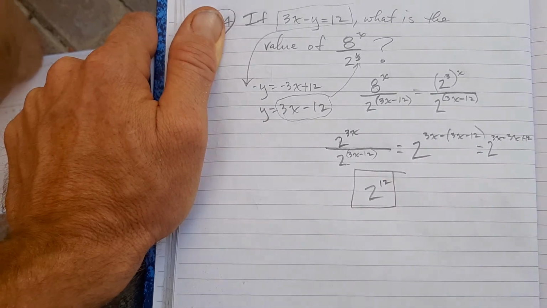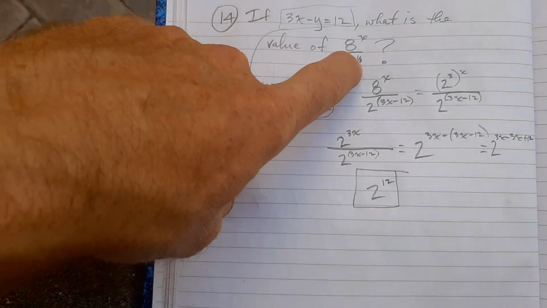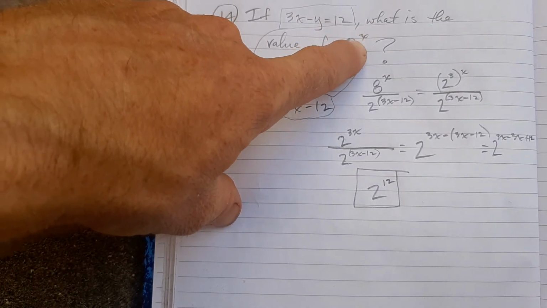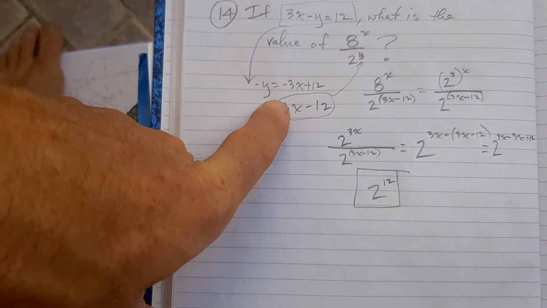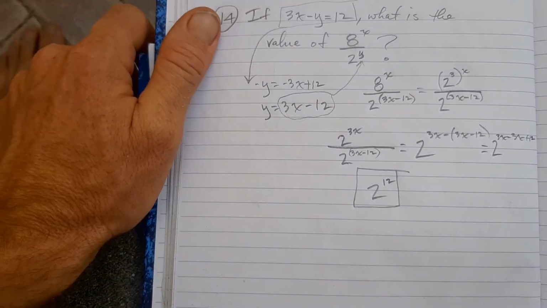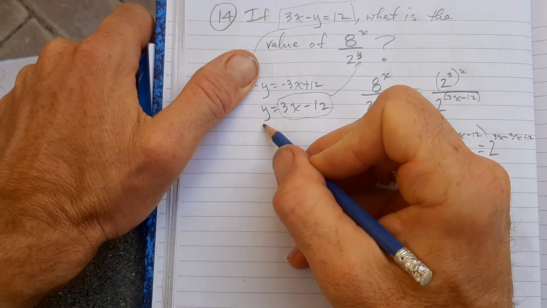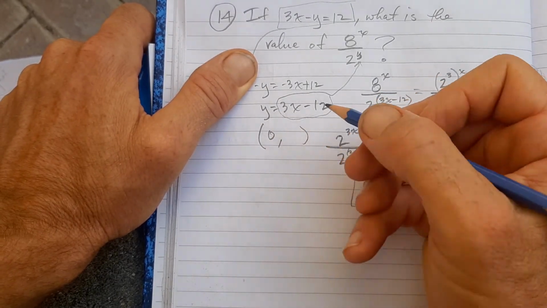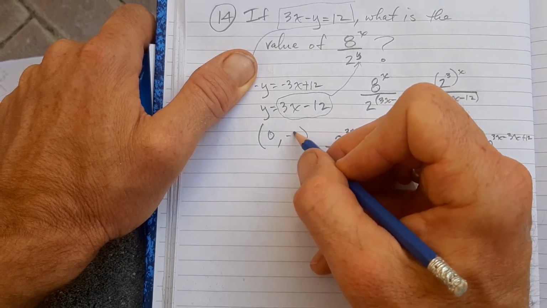So if I put in x and y according to this, even though the x and y vary, like I say here, you've got an equation, so you can get all these ordered pairs, these points, right? If I put in a 0 for x, what do I get for y, right? Minus 12.